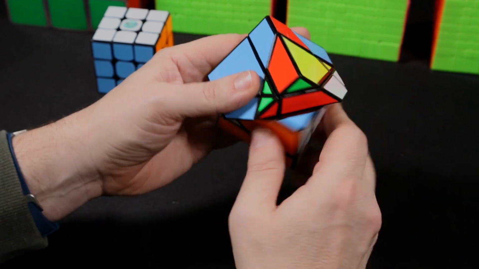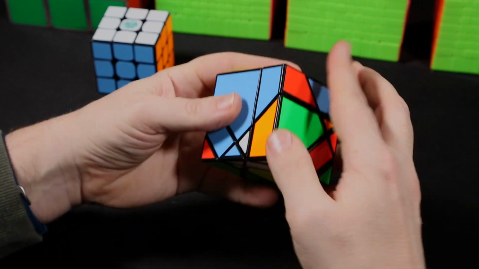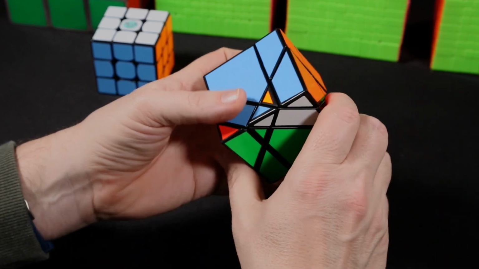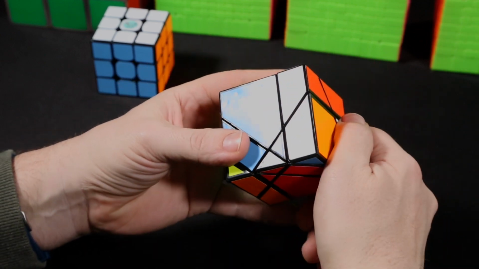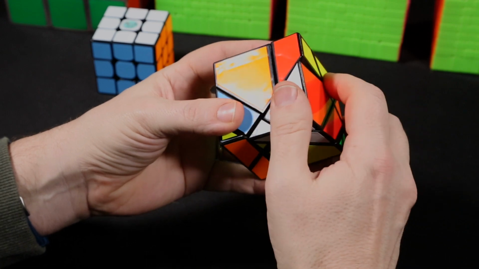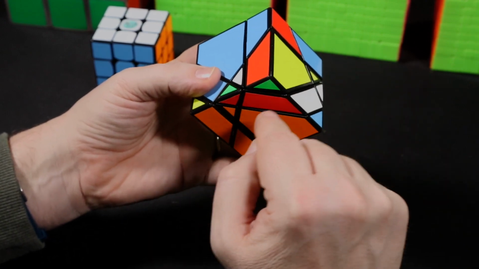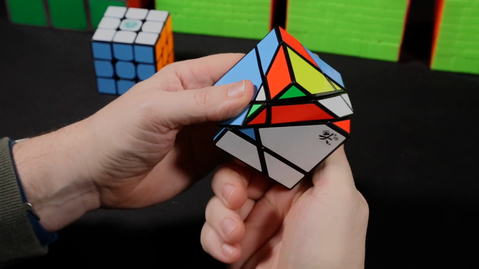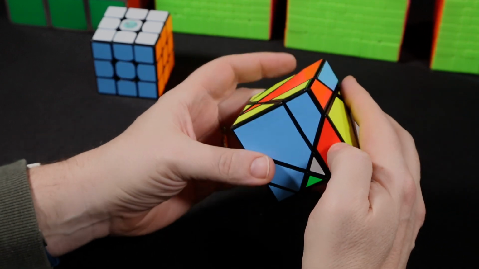Okay, so now we take the green and we put it in the correct spot. Right. And now we have an orange. Orange needs to go here. We're still using the same face here, this bar, because we don't want to mess up the middle and then have to fix that and fix everything else again, okay?